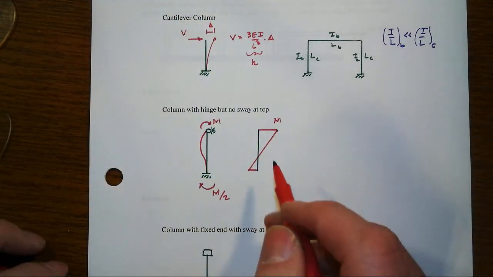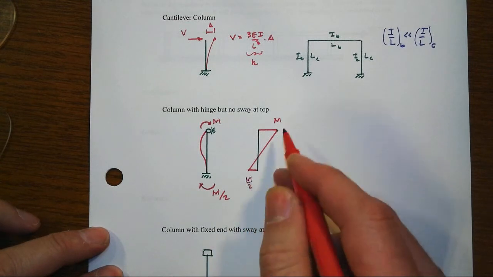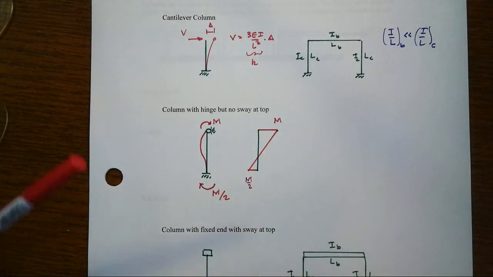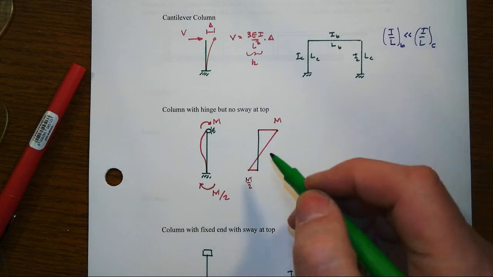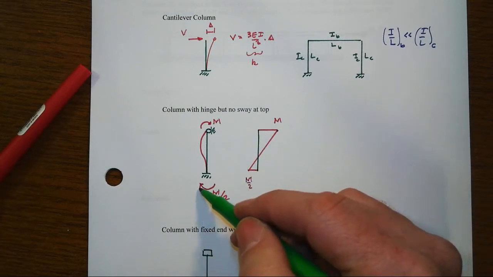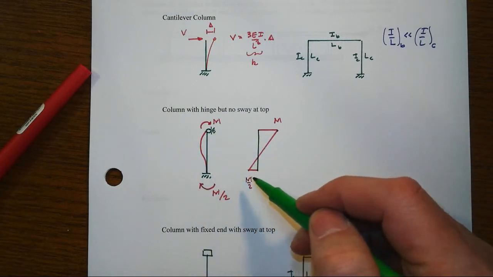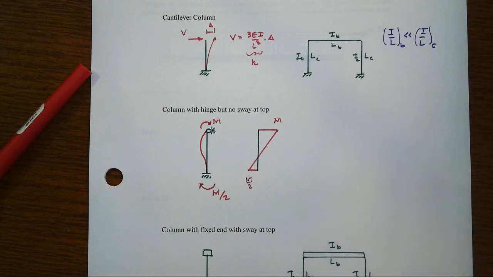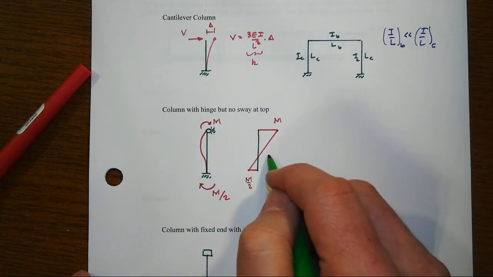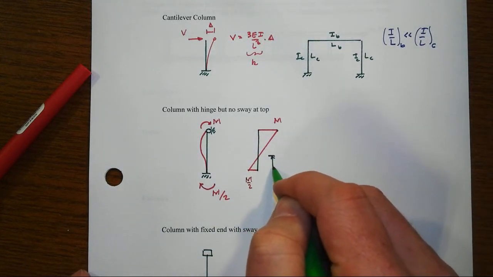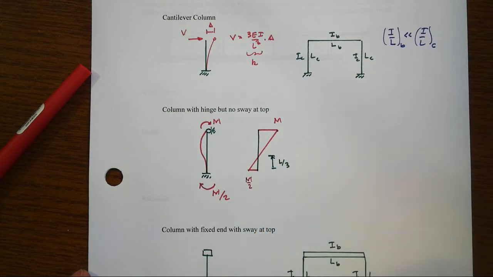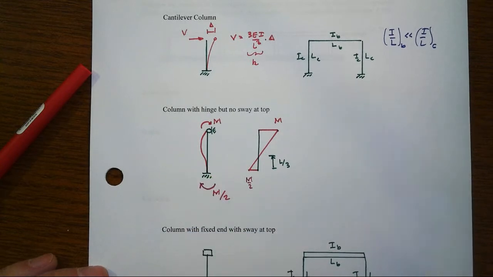And so that means, and I don't really care which one's positive, which one's negative, the most important thing is that they show up on the opposite sides, right? The arrow is pointing towards where the compression side is located. And that means with that 2-to-1 ratio that the inflection point is going to be at the 1/3 height away from the fixed end. That's an important key thing.